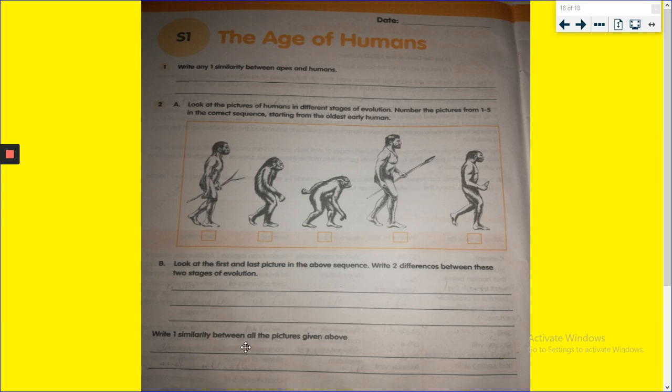Write one similarity between all the features given below. See, what are the five of them? What is the similarity between these five of them? They are all humans. They have all evolved. They all have flexible hands, legs, isn't it? Yes, feet, good eyesight and strong teeth. Yes, all of them can walk on feet, and they also have flexible hands.